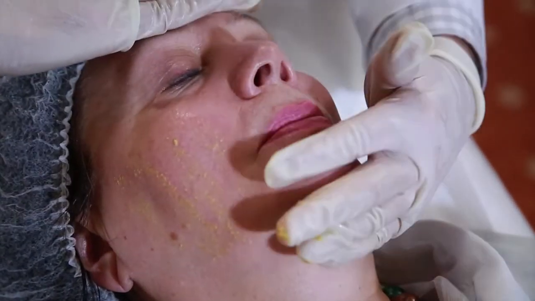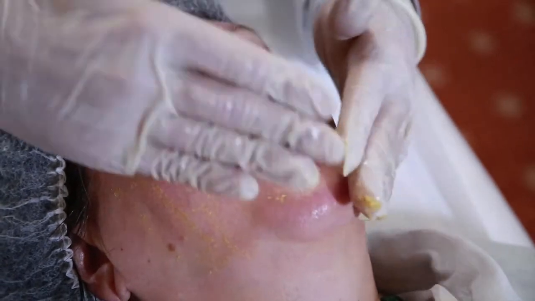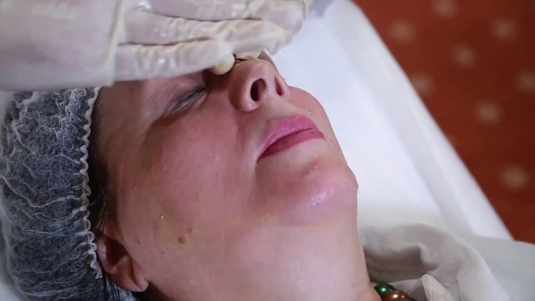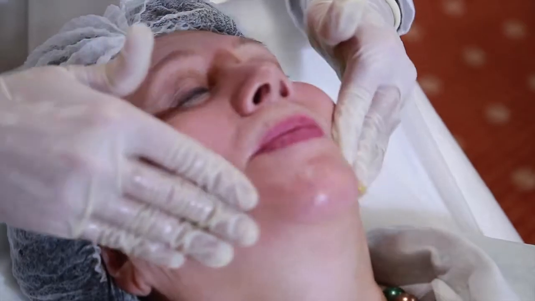You're going to separate the solution on your gloved hands, press to the cheeks, press to the forehead and the chin, and then begin to evenly distribute the peel over the rest of the face.